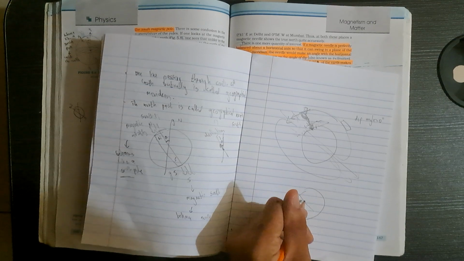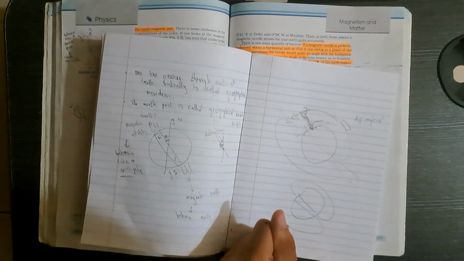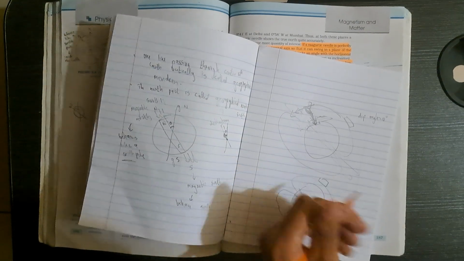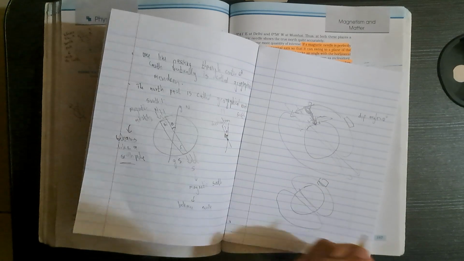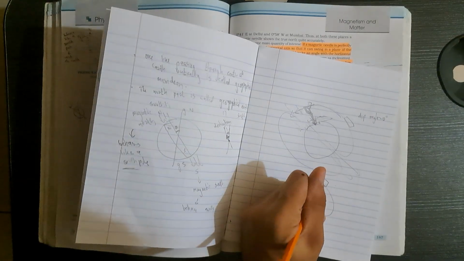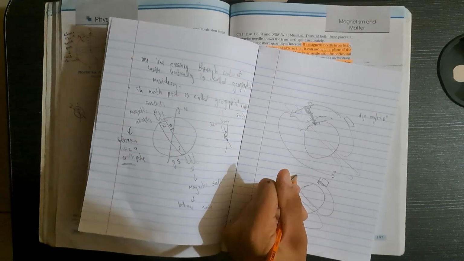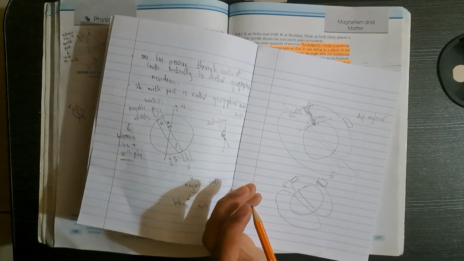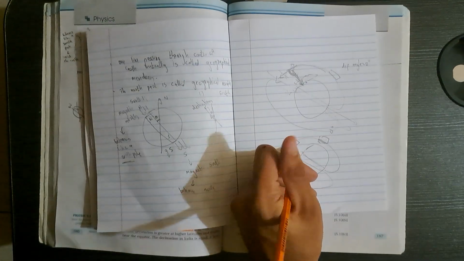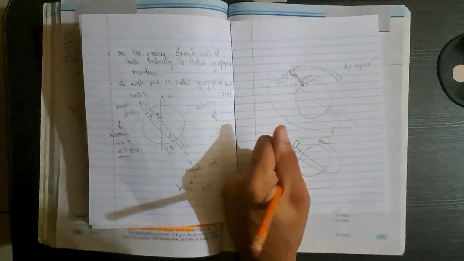Basically, in a neat way, over here the direction of the earth's surface is this side, the direction of the magnetic field is this side, 0 degrees. Over here, the direction of the earth's surface is this side, and the direction of the magnetic field is downwards. Now this is making an angle. What is this angle? Angle of dip. That's it.